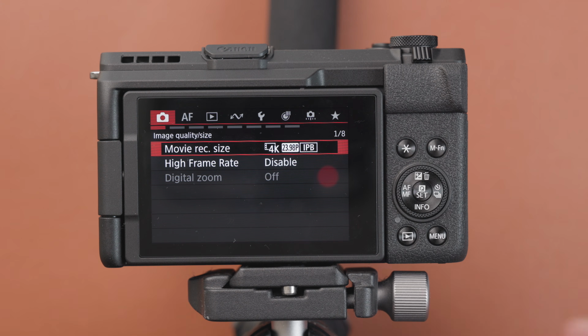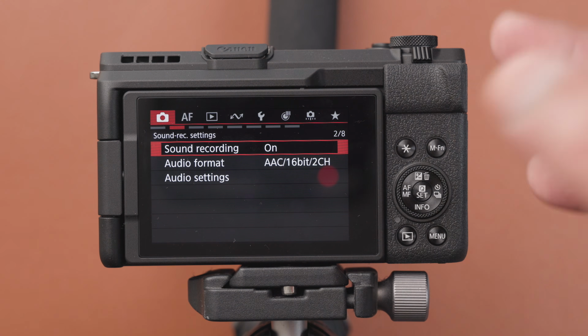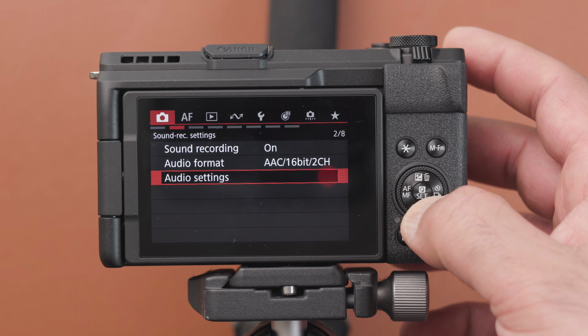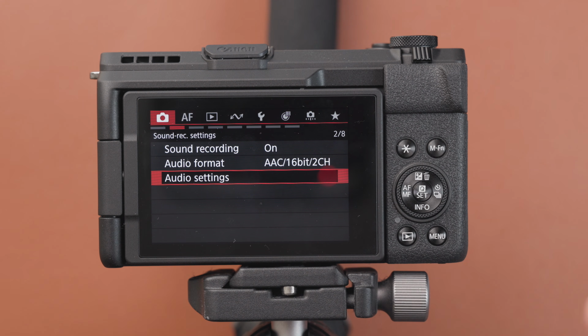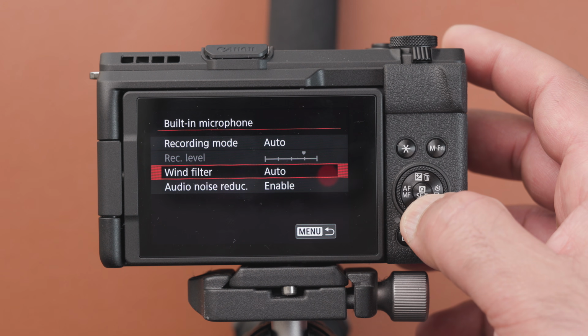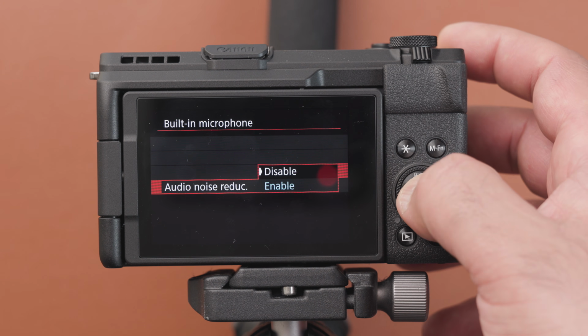So select that one. We'll come out from there. Sound recording, it all depends if you're going to be using the external mic, as I mentioned before. If you're going to be using the camera mic, then I suggest, because you're definitely going to be color editing or editing this video, then built-in microphone and turn off the noise reduction.